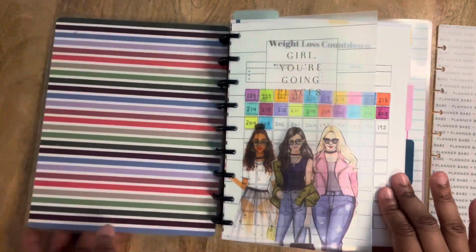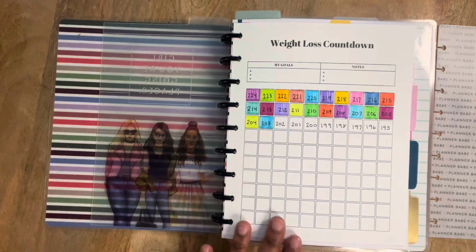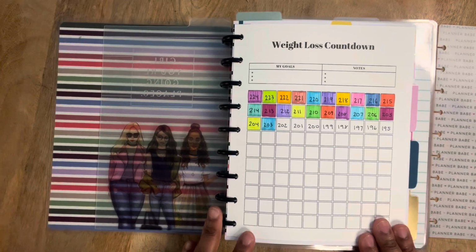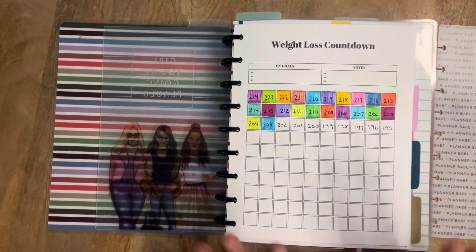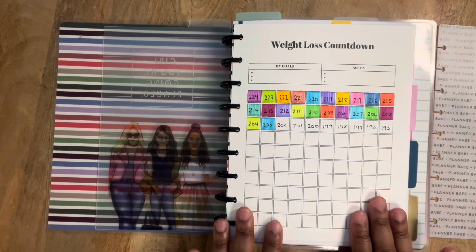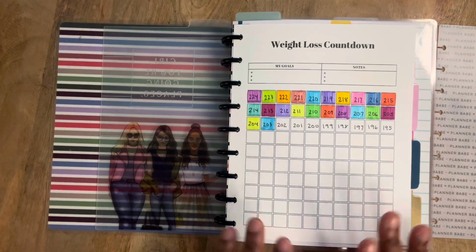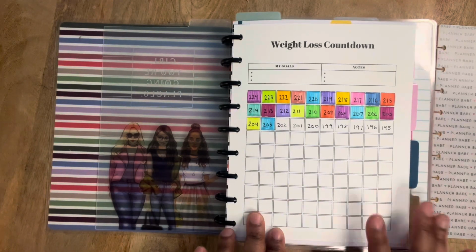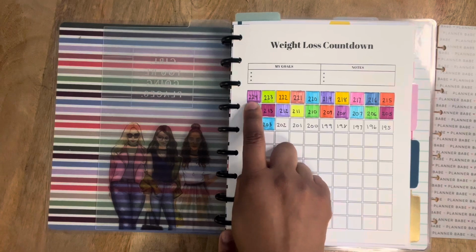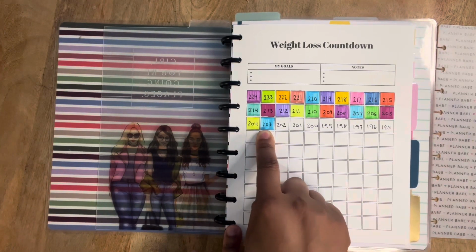And for my wellness section, I created this weight loss countdown. If you guys have been following my channel, my 2025 word of the year is consistency, and I have been really consistent with my wellness. And here was my starting weight back in November of 2024, and I'm currently down to this number here.